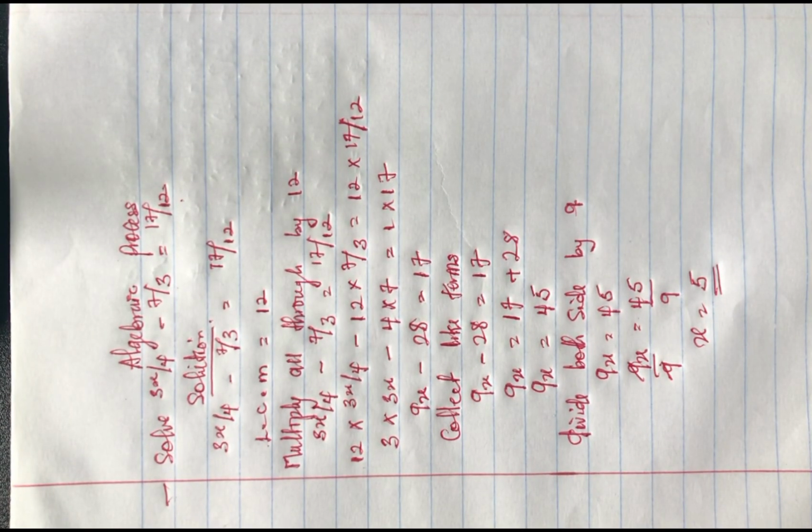So that is how to solve an equation when we have a fraction.